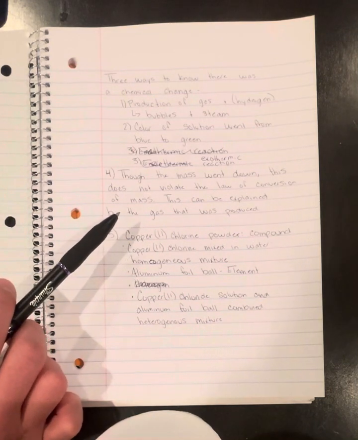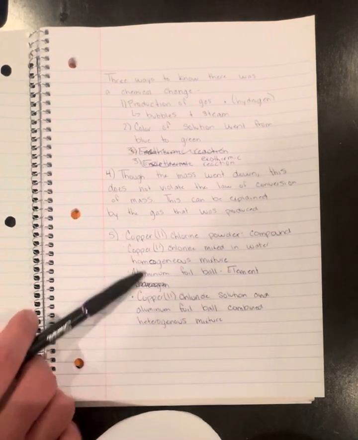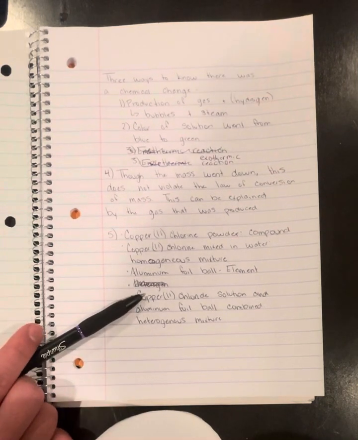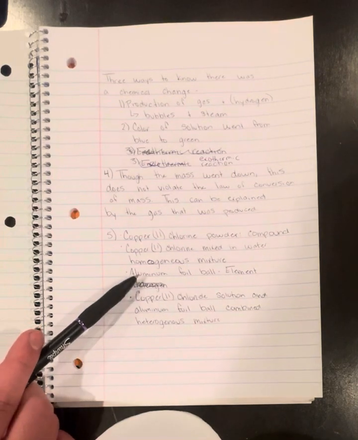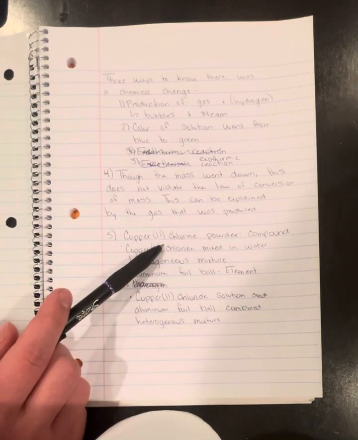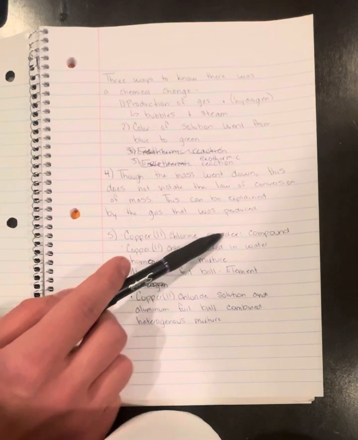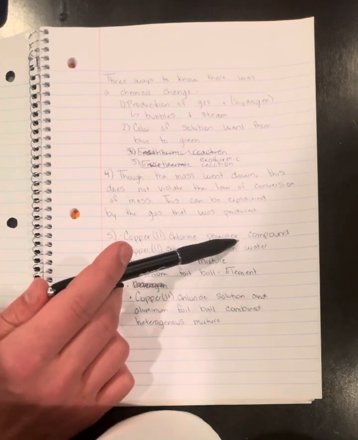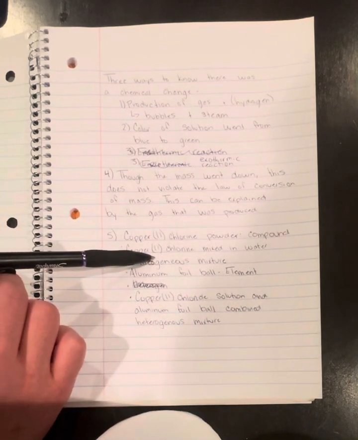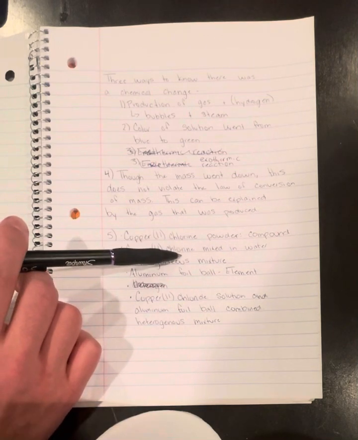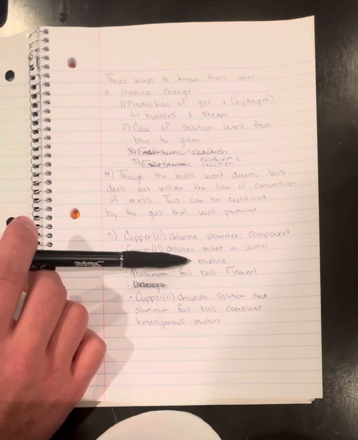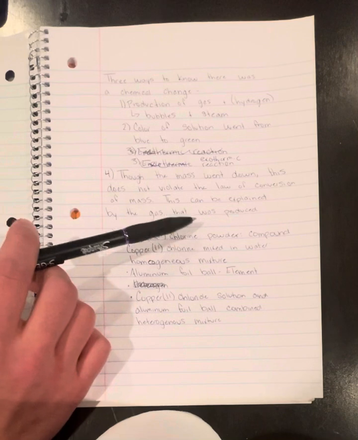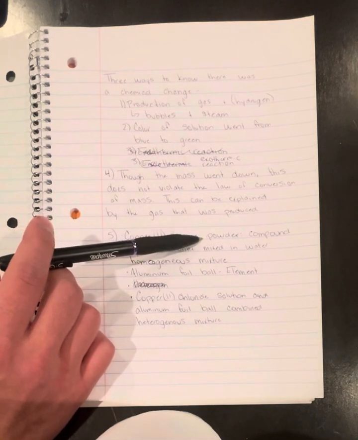And then we're going to classify these as compounds, elements, homogeneous mixtures, or heterogeneous mixtures. First, looking at the copper chloride powder, that is going to be a compound. It is two elements together, or ions mixed together in their pure substances.